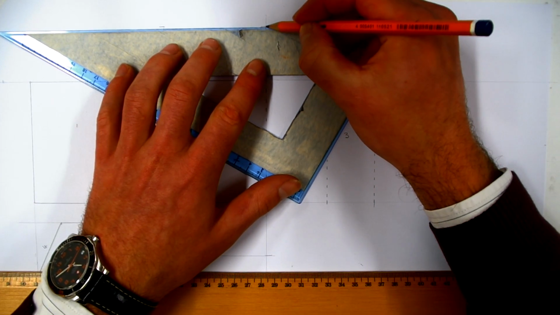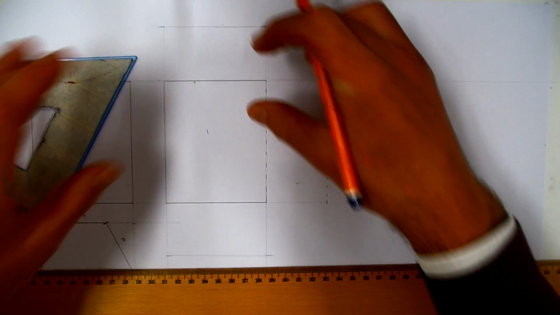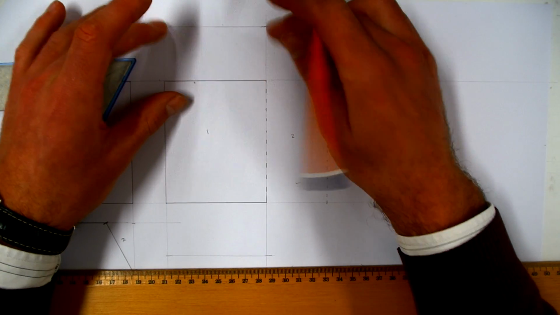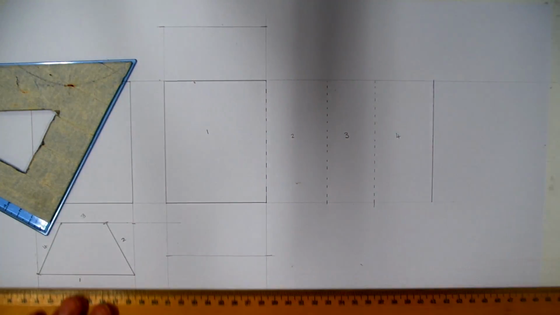Now, I'm going to connect the 2 points. That gives me my lid, but without the taper. They're both still construction lines, okay?